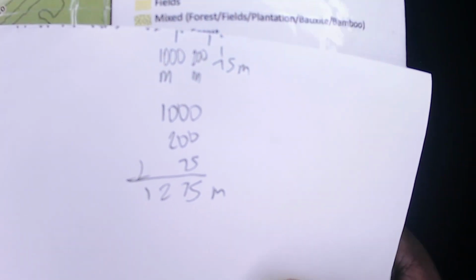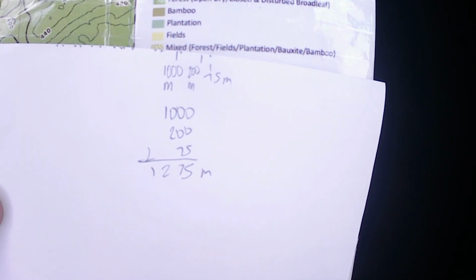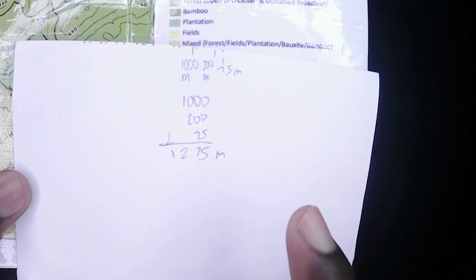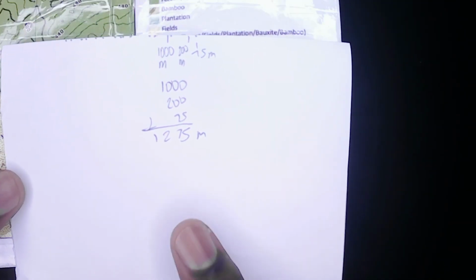Here it is. However, we're not finished. For the distance by road, we're going to convert this meter into kilometer. So 1,000 meters, 1 kilometer. So we're looking at 1.275 kilometers.